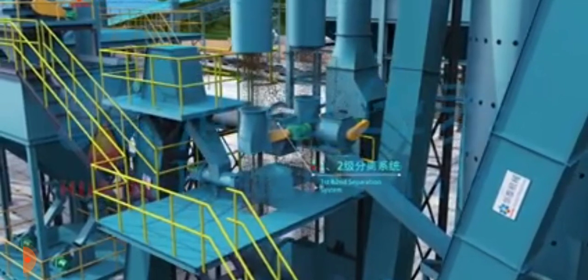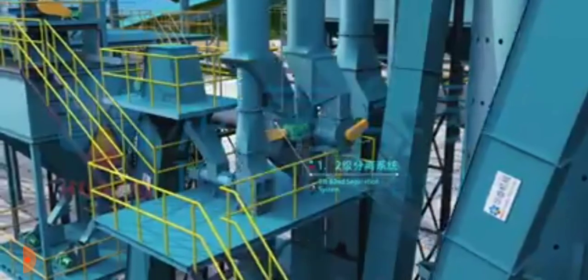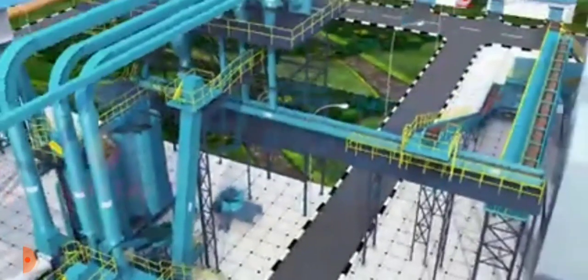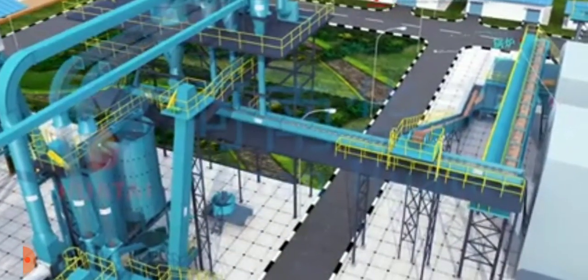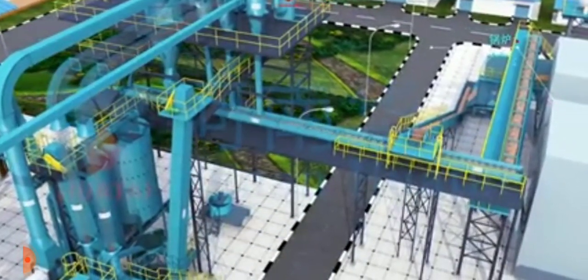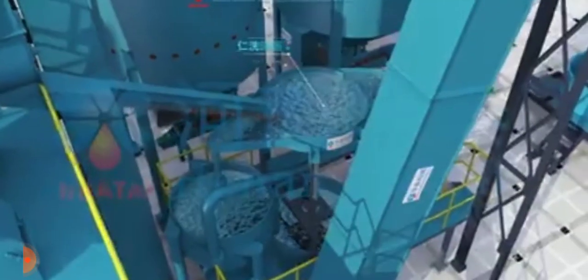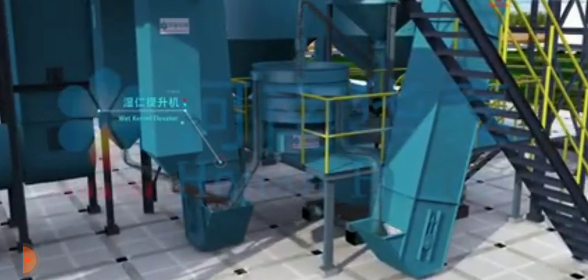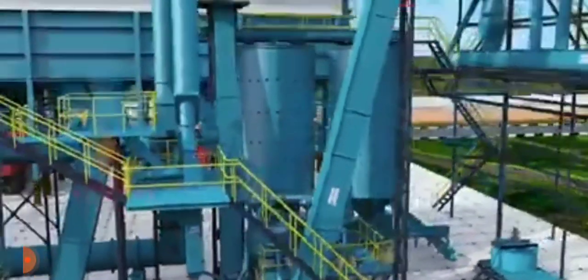Relying on wind power to separate the shell out, it is conveyed to the boiler as fuel. Redundant kernels are washed in the clay bath and vibrating screen, then enter the wet kernel elevator together with separated kernel from the first and second separation system.